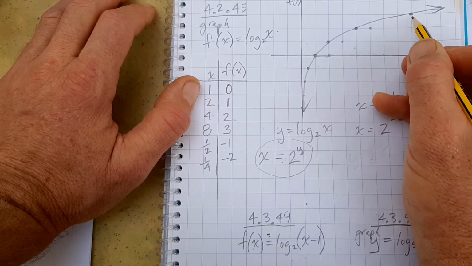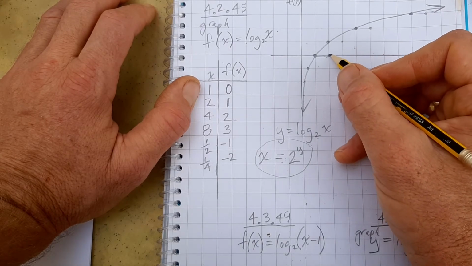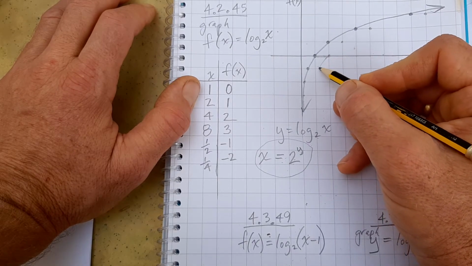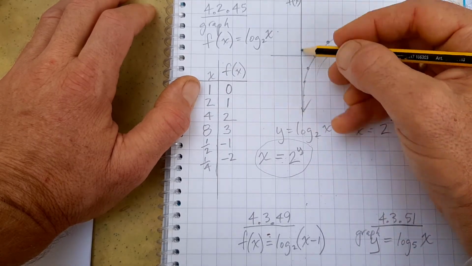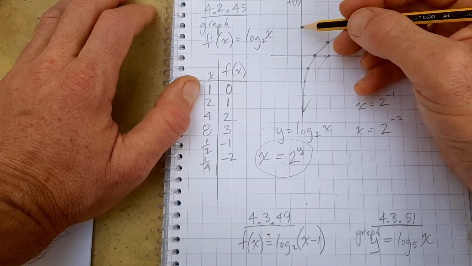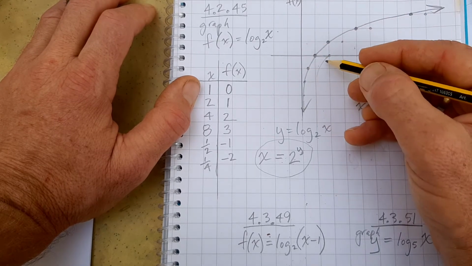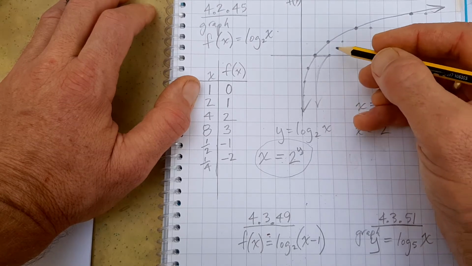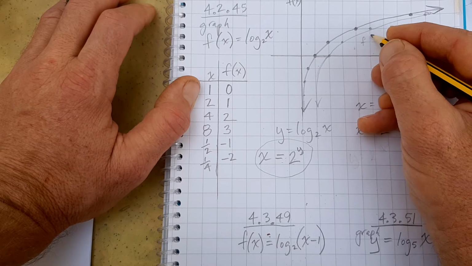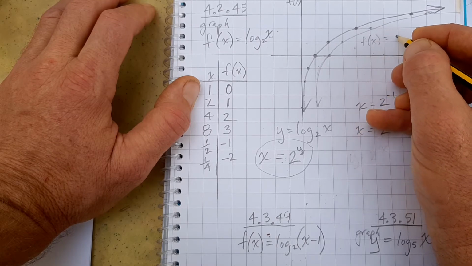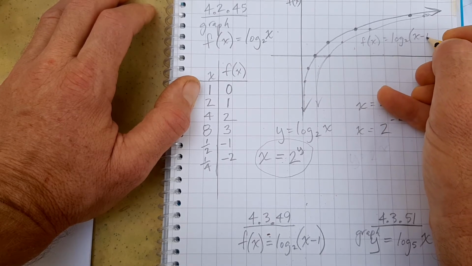Okay, so it's going to look the same except it shifts. Instead of never quite reaching the x equals 0 line, it'll never quite reach the x equals 1 line, right? So it'll be like this. This will be the graph of f of x equals log base 2 of x minus 1.